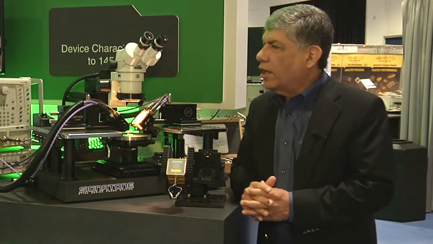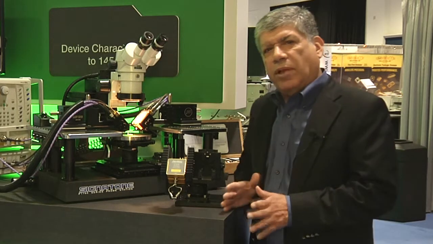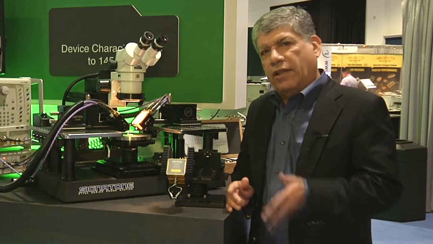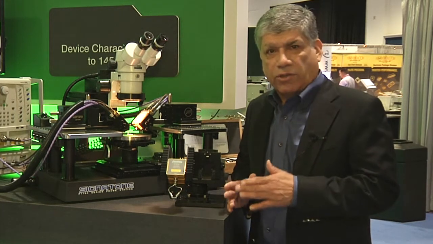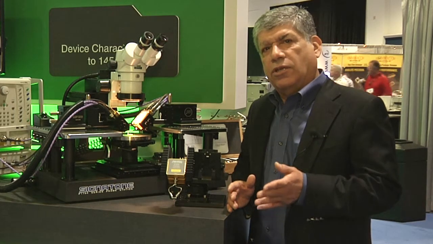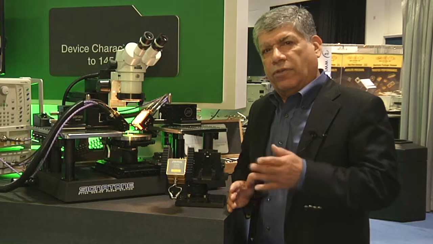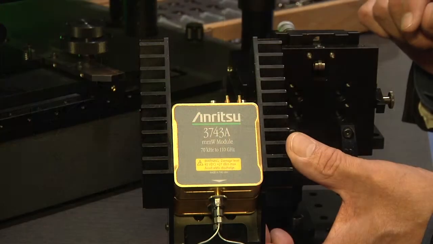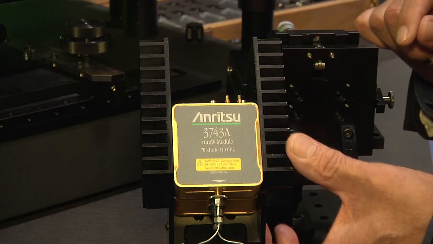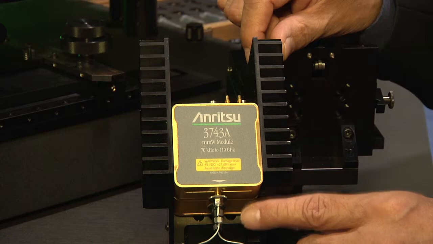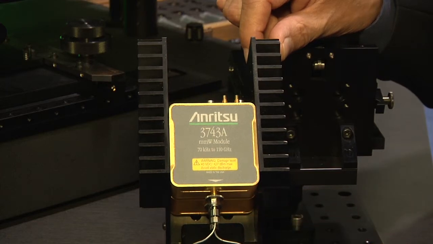So what we do is we combine the capabilities of VectorStar, starting from 70 kilohertz, and in this case we're using a 70 gigahertz model, and we're sweeping the microwave frequencies using VectorStar through those frequencies. So with the module, we're actually transmitting from VectorStar and transferring the information along a transmission line from 70 kilohertz to, in this case, 54 gigahertz.